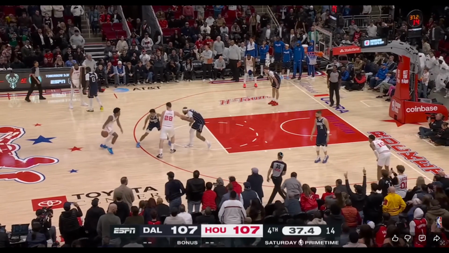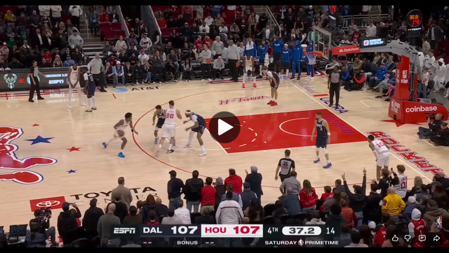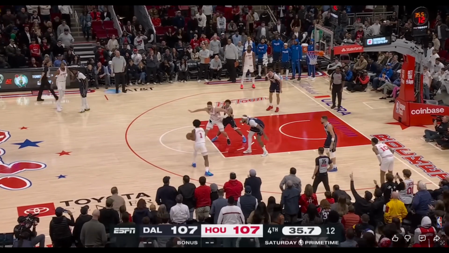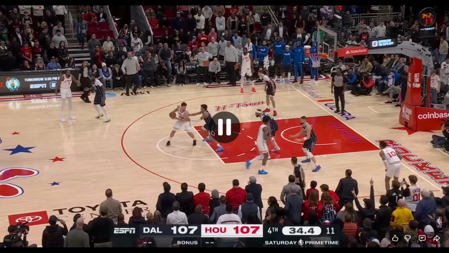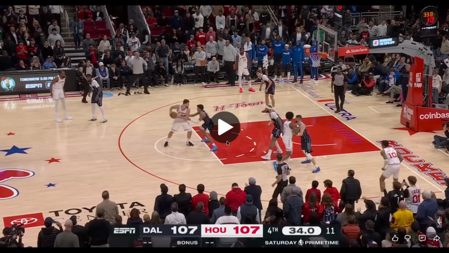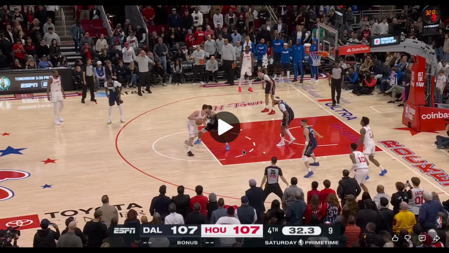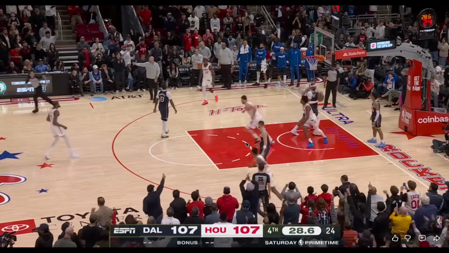Another on-ball screen between Amen and Şengün. Gafford's going to switch onto Thompson. Şengün has Max Christie in the post. He needs to attack that. Amen Thompson's going to go back to this dunker spot. Şengün just going to use his strength over Christie.